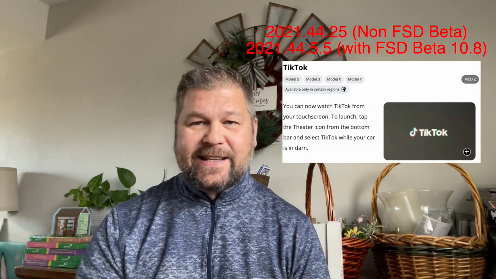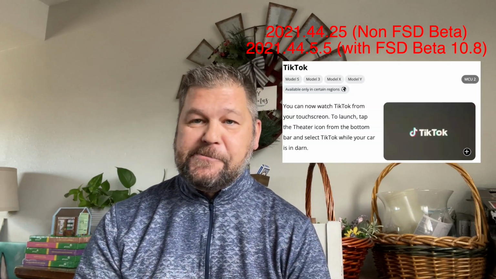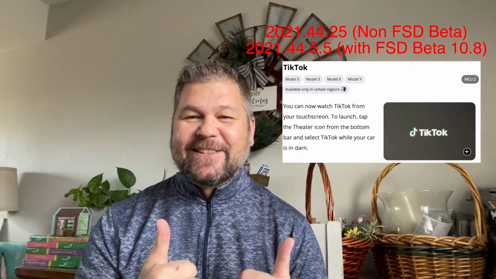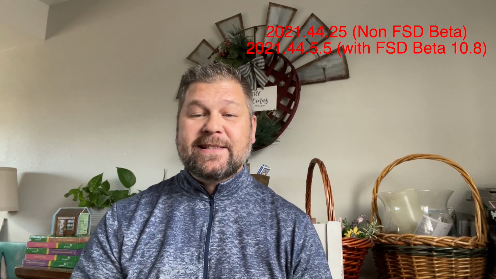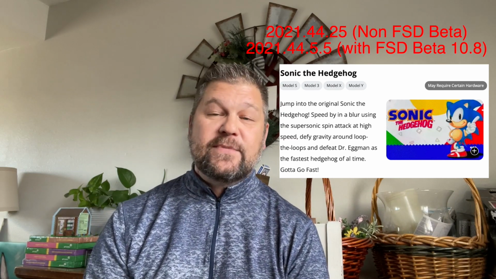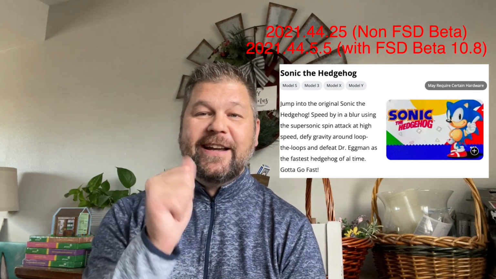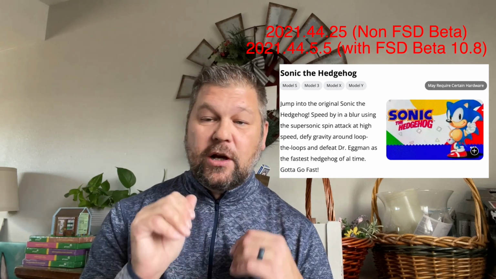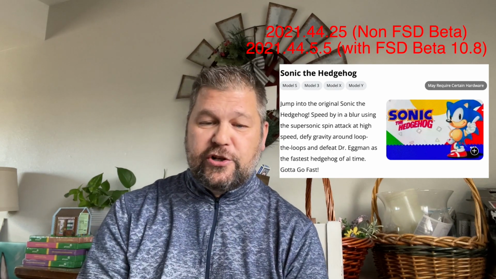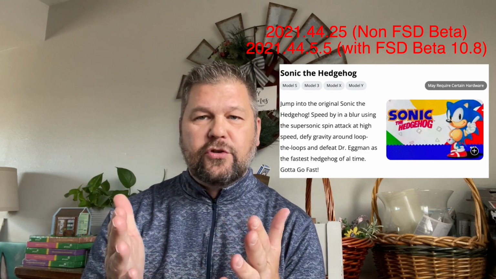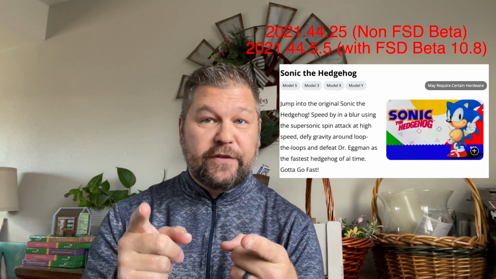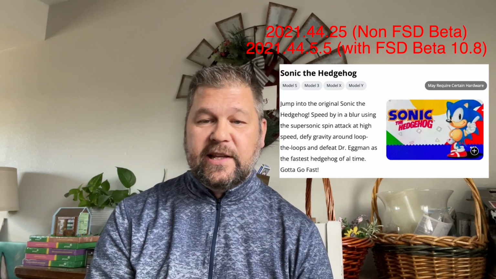Also adds TikTok to theater. If you're a teenager, this is good for you. I know my kids were happy to hear that TikTok's being added. Sonic the Hedgehog is being added to the games on all 4 versions of the car. That's awesome. I love Sonic the Hedgehog. That's going to make stopping at a supercharger a lot of fun. And I'm going to have to get controllers now. I don't have controllers. Look for that video coming in the future on what controllers I finally settle on.